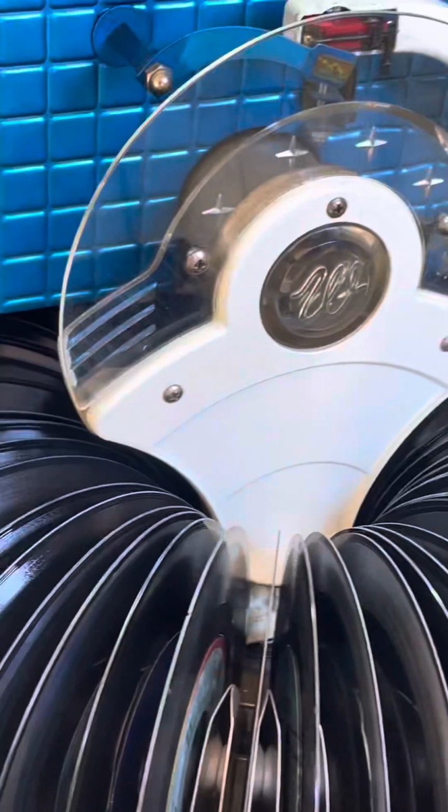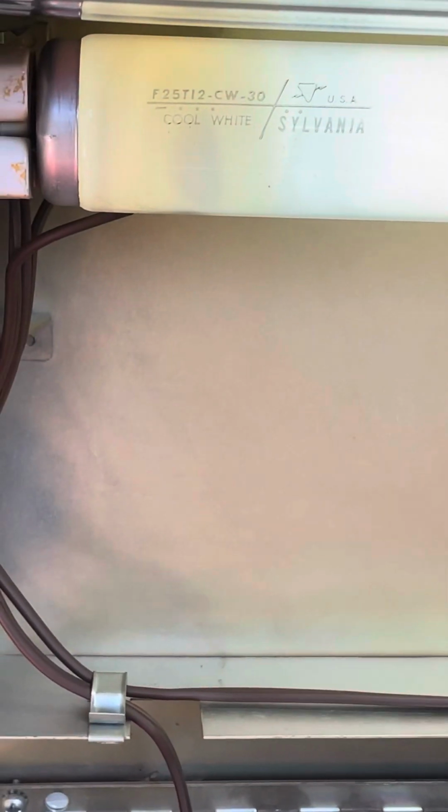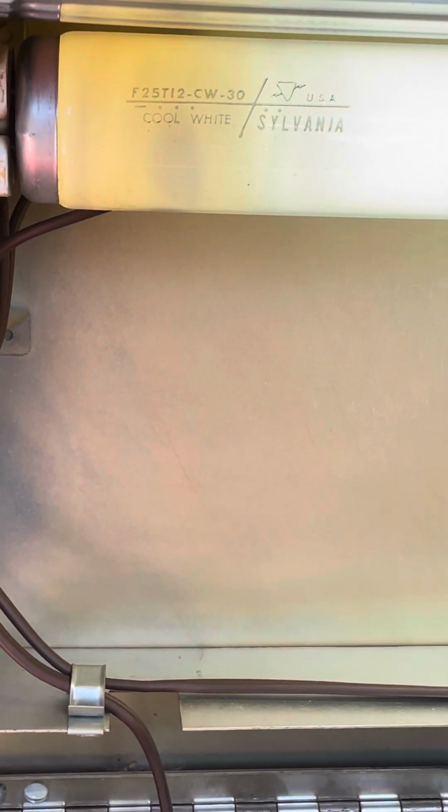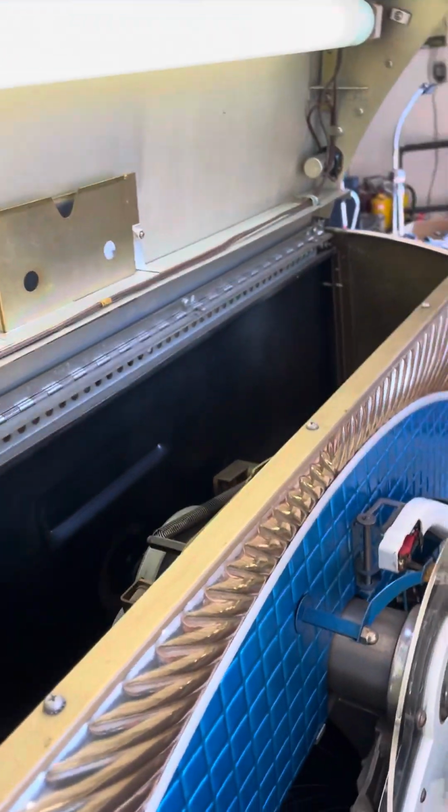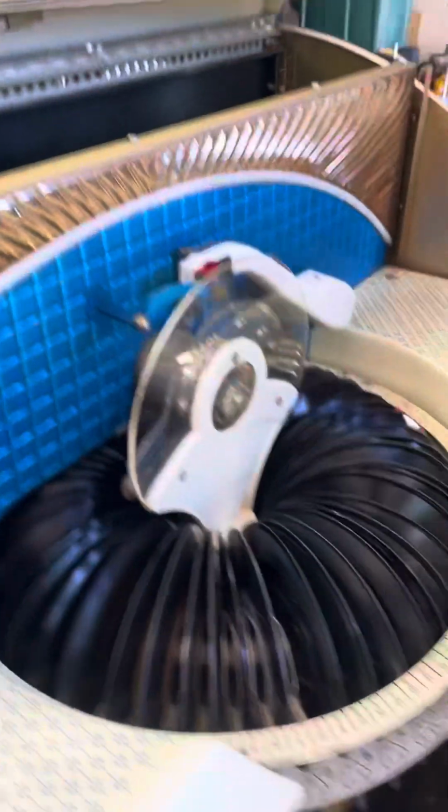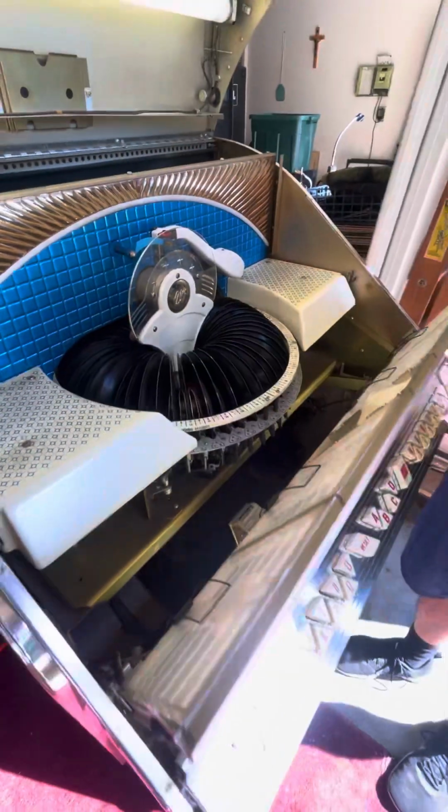And if we ever need to change that light bulb, we just use the same one. Right. Great. I know, they're pretty.